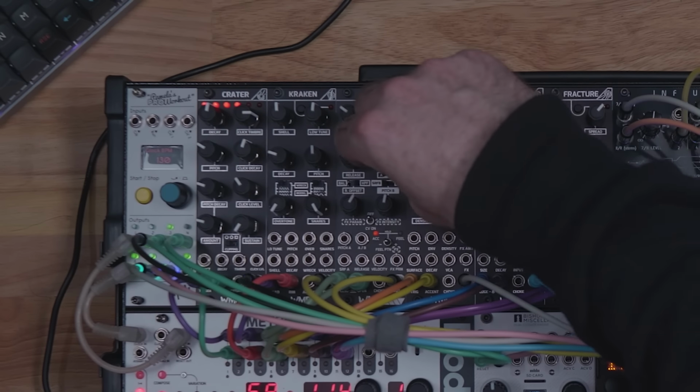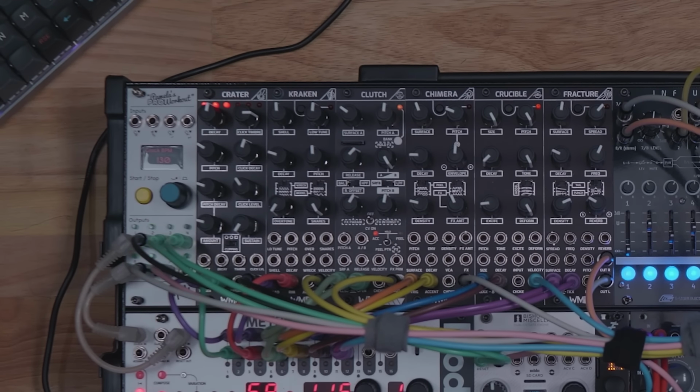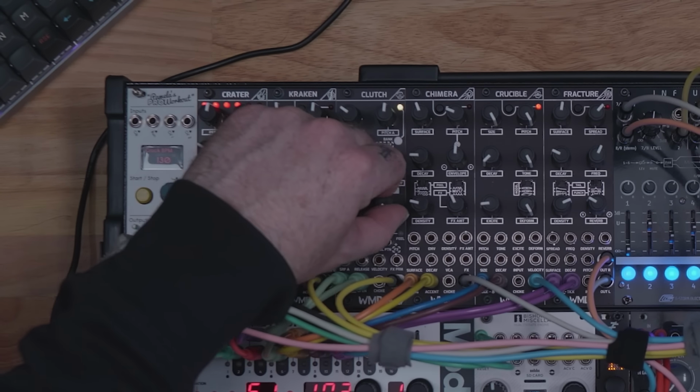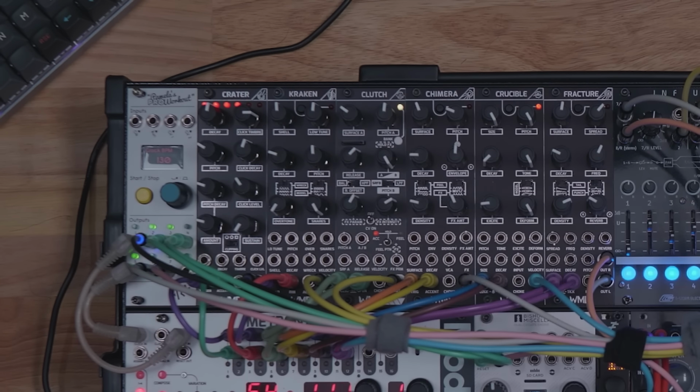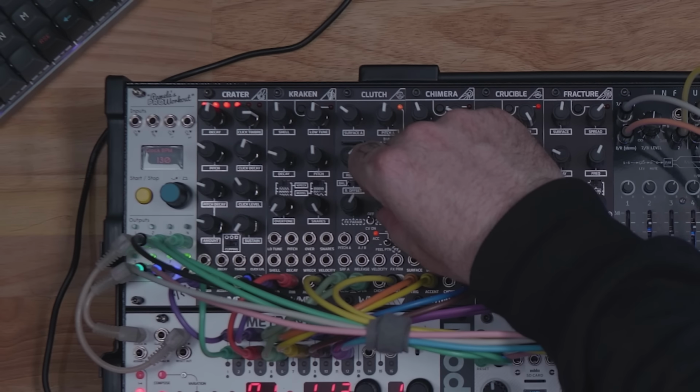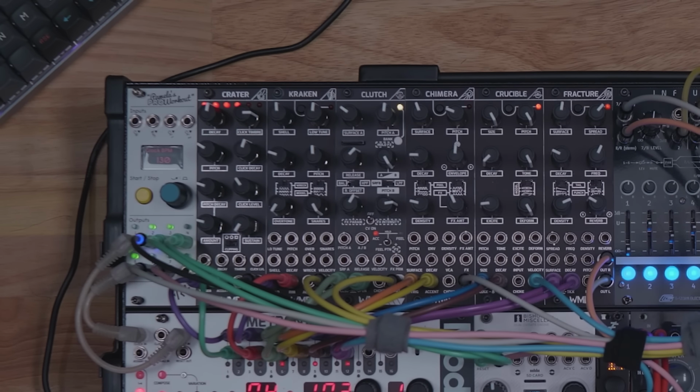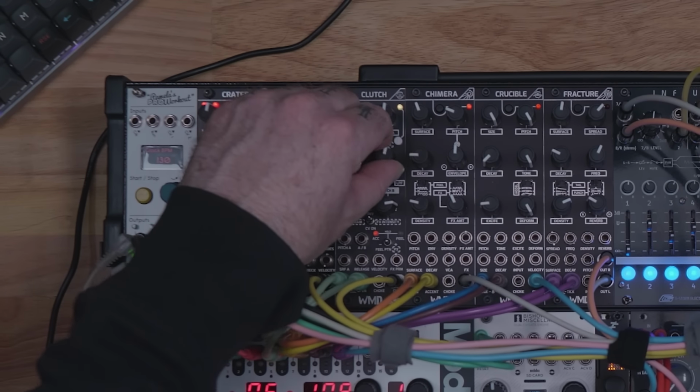So let's go over to layer B. Layer B is a whole nother set of samples. Listen to that. Yeah, that's cool as hell. So you can mix these.